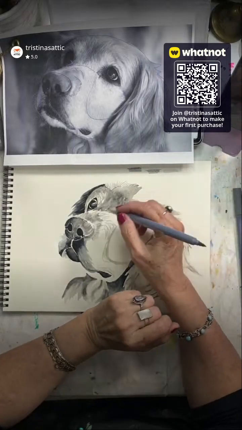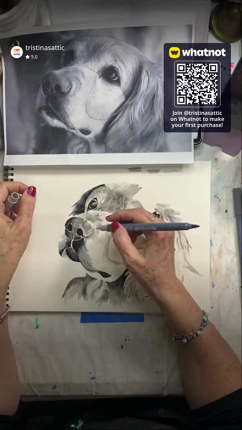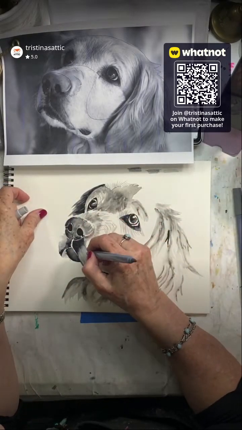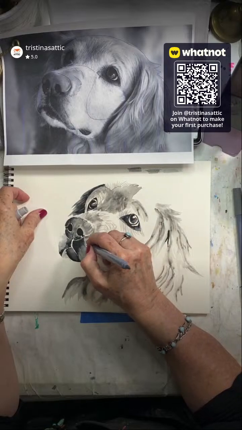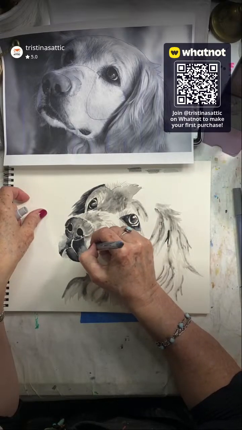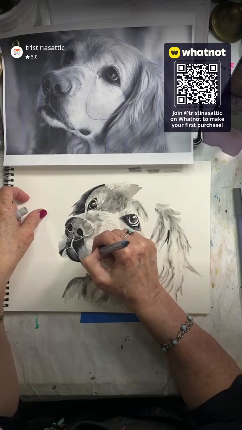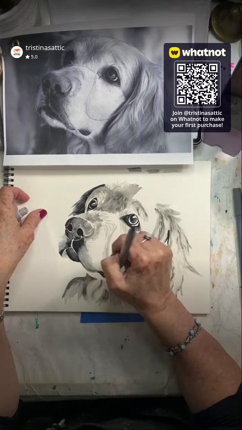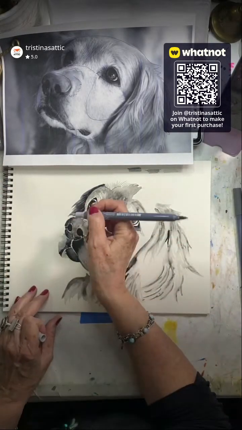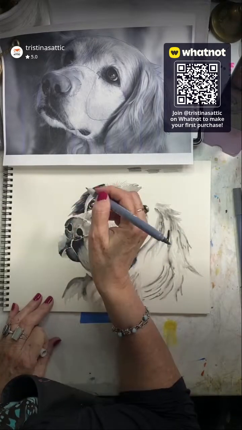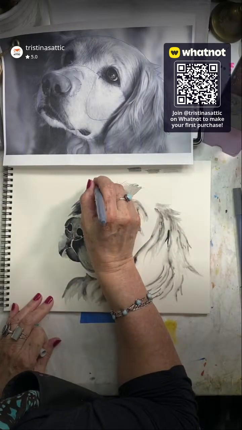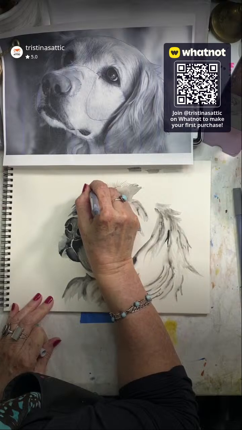Detail hairs. And then we might also want some detail hairs down in here. Like that. Okay. And some detail hairs over here. We definitely have some like flyaway detail hairs here.